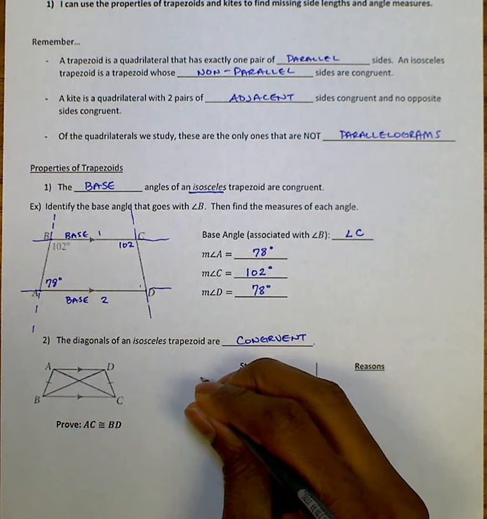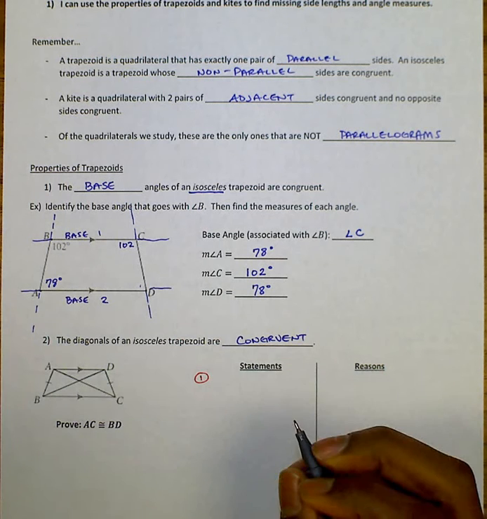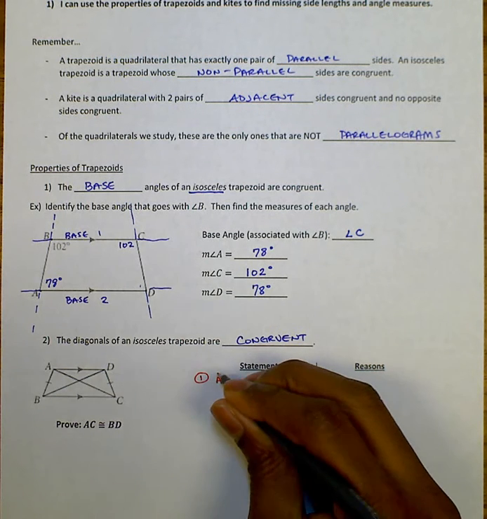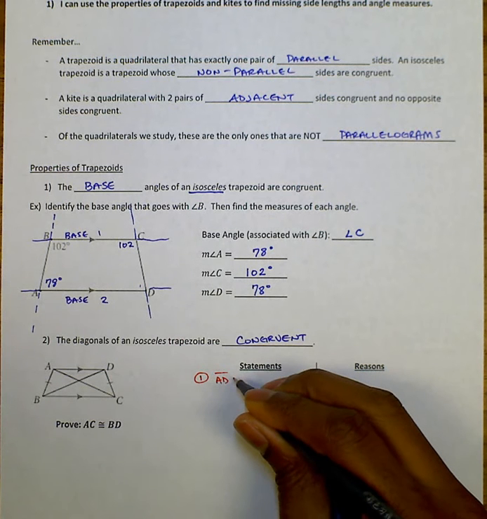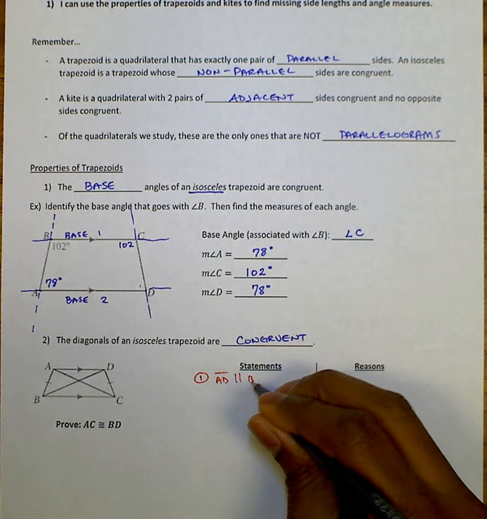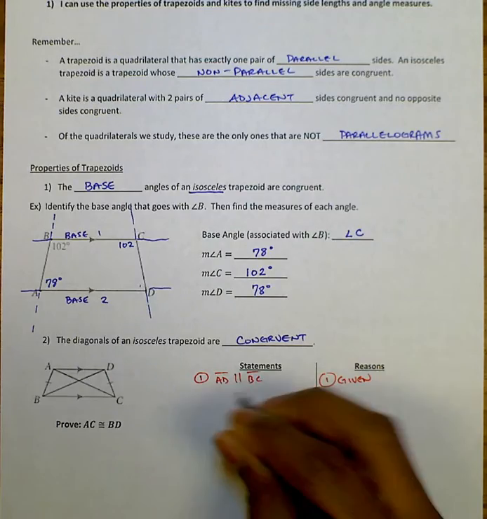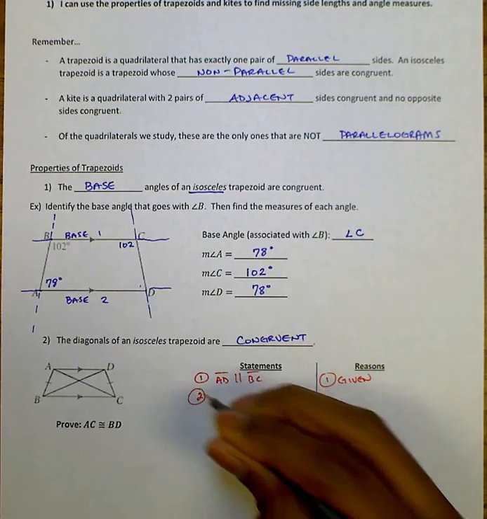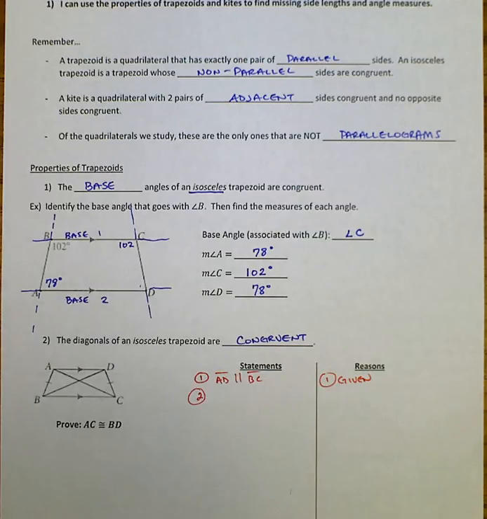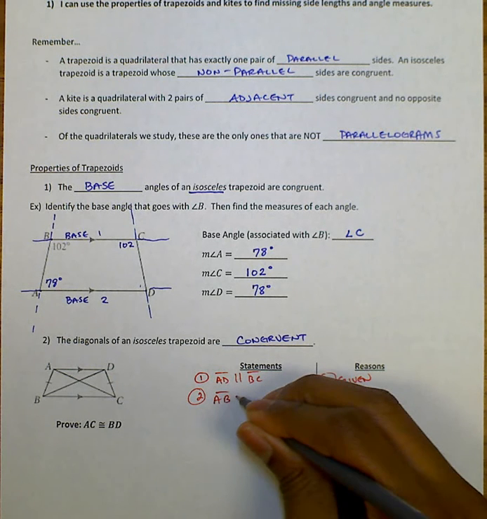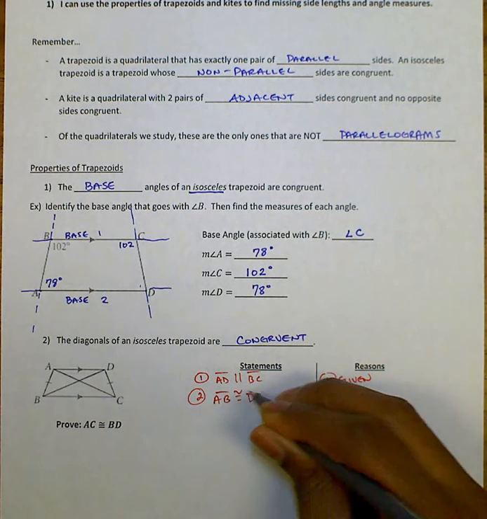First thing here, I'll reuse red. First thing here, I'm going to use that AD is parallel to BC. It's given. I'm also going to say that AB is congruent to DC, and that's given.